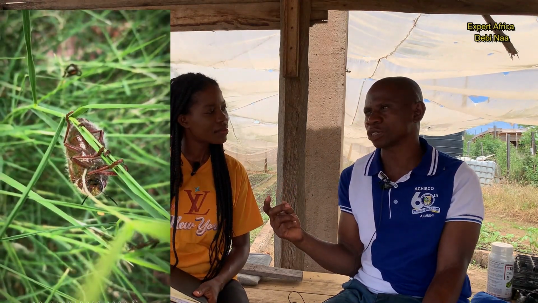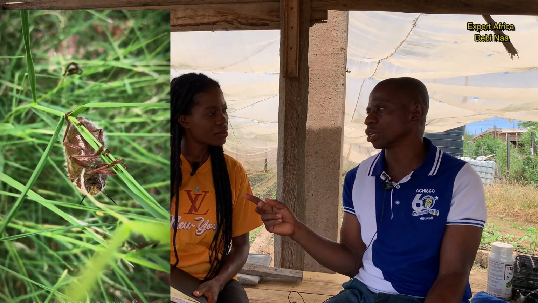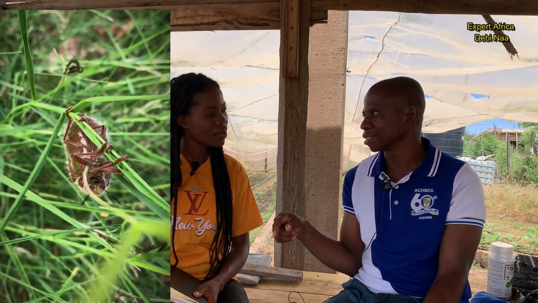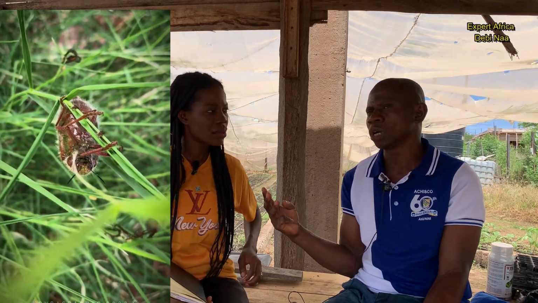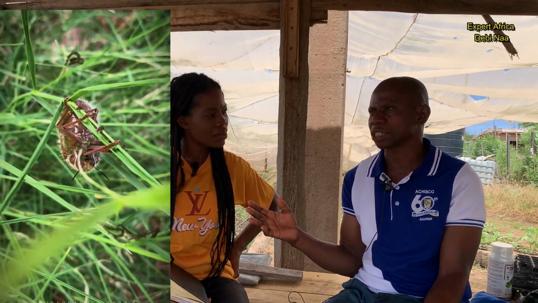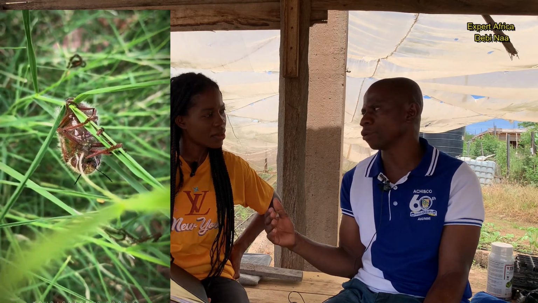And armyworm can be a disease, it can be a pest, and it also comes in so many forms. It starts with the eggs, then it gets to the larva stage, then it gets into the adult stage. It comes in 3 stages. Yeah, so for some years now, that is what is destroying maize a lot, the armyworm.